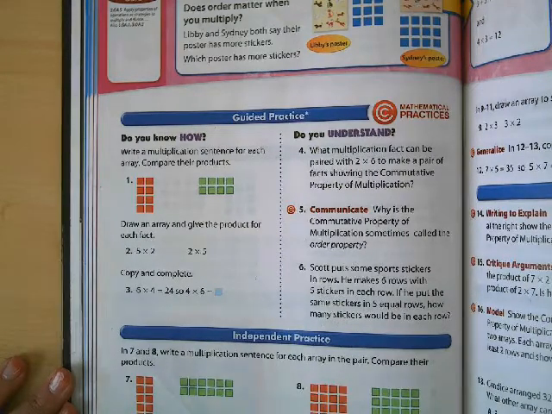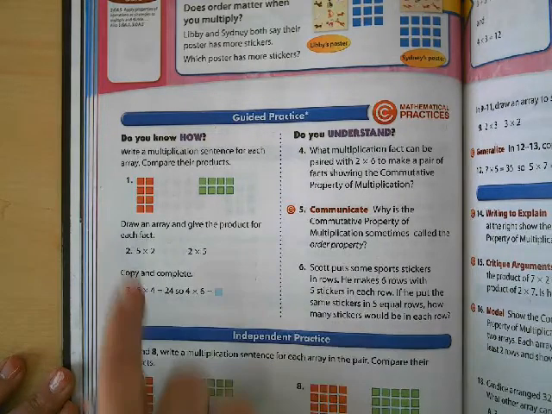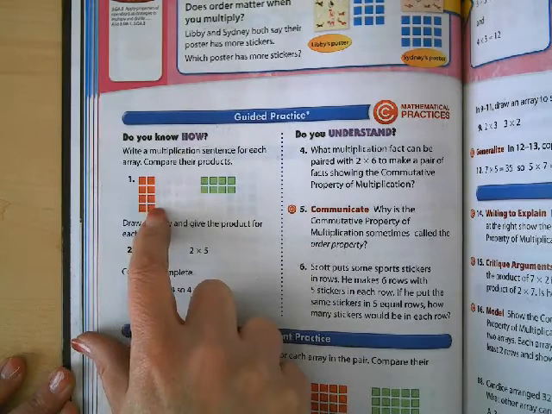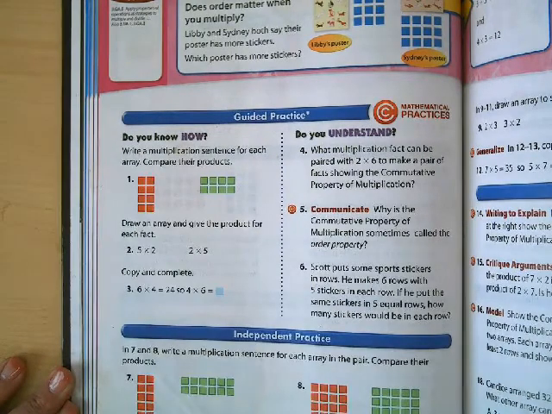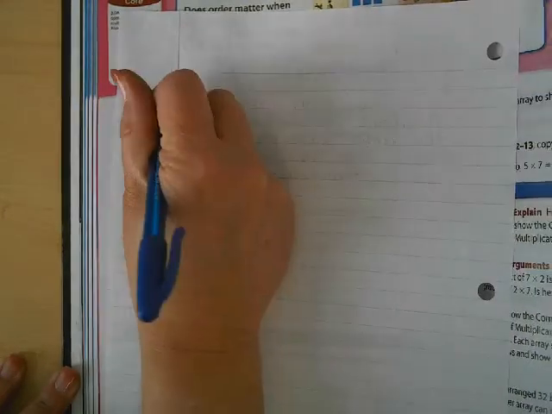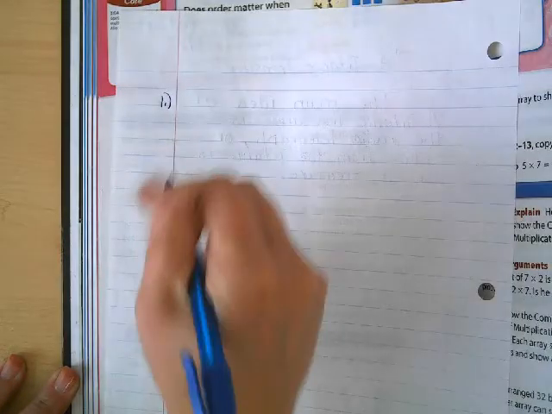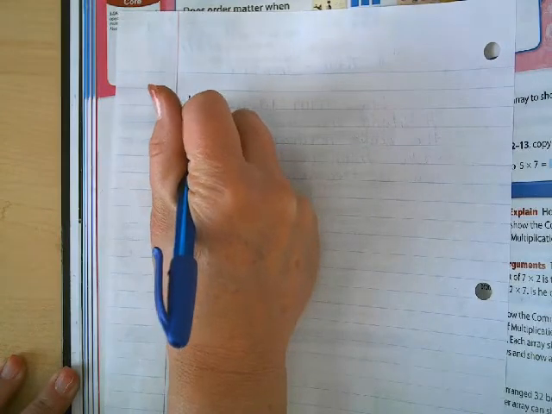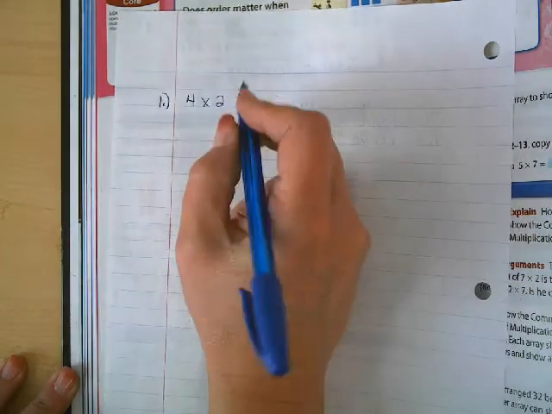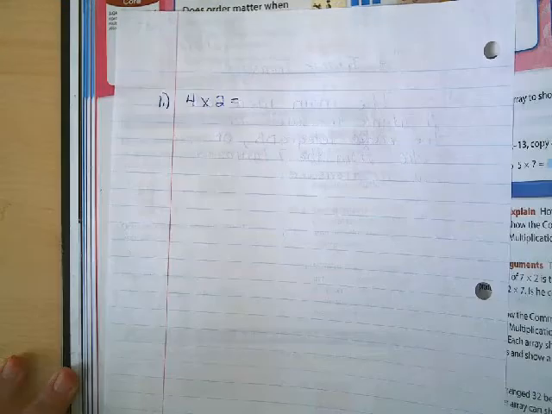If we look at our first array, we can see that we have 1, 2, 3, 4 rows. So on our paper, for number 1, we are going to have 4 rows of 2 and our product.